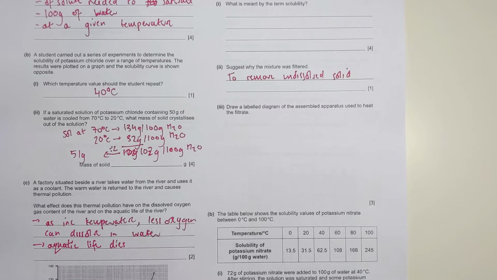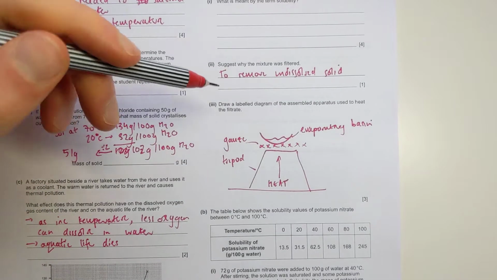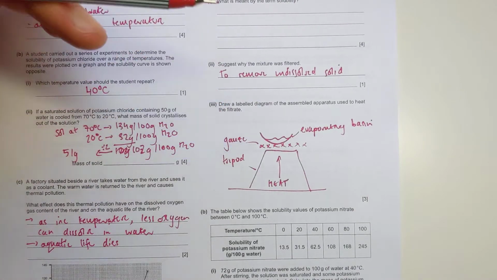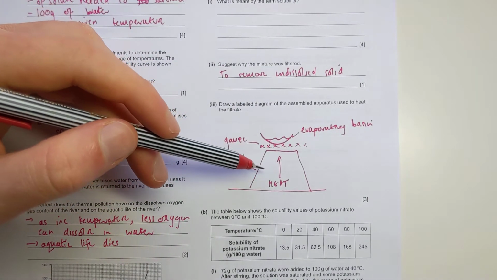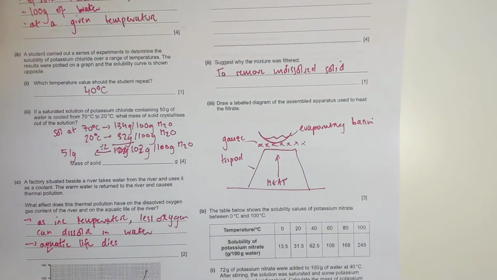It's just basically the evaporation process, so I'll do that quickly for you now. So that roughly should be what you've got. Again, make sure it's a labelled diagram. If it's asked for in the question, it's going to be given marks, so if you don't label it, you'll lose a mark. Remember, you don't need to draw a Bunsen burner, you can just do an arrow pointing upwards with the word heat drawn before it.